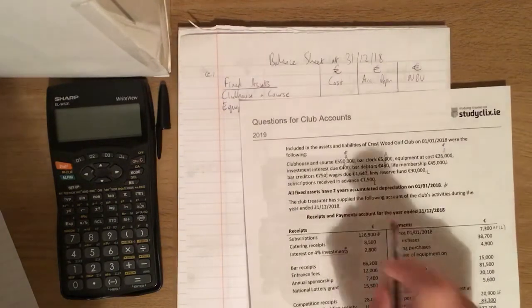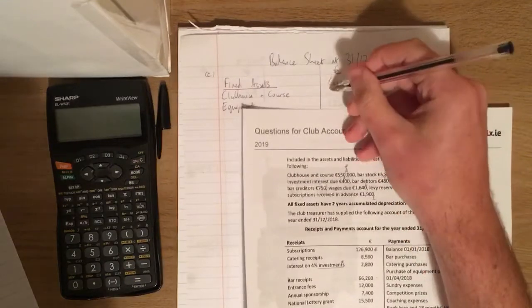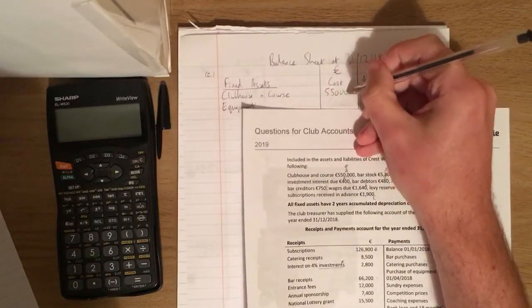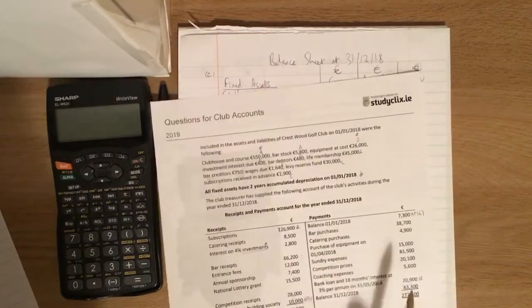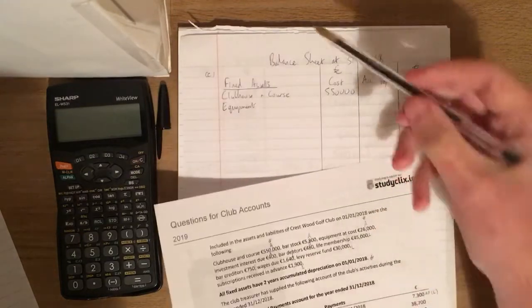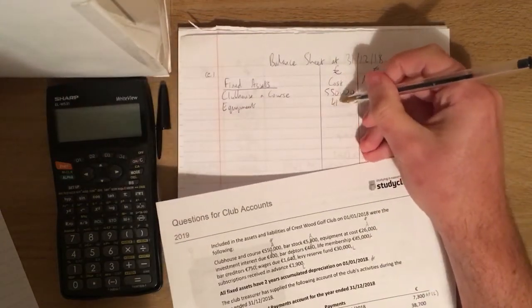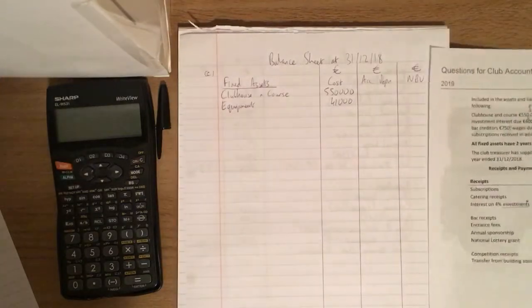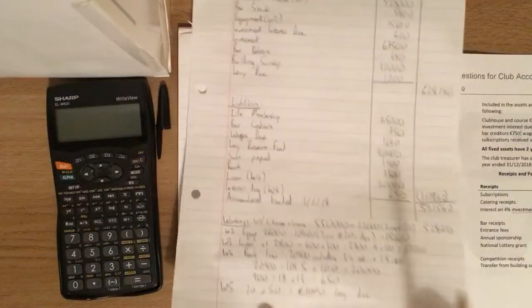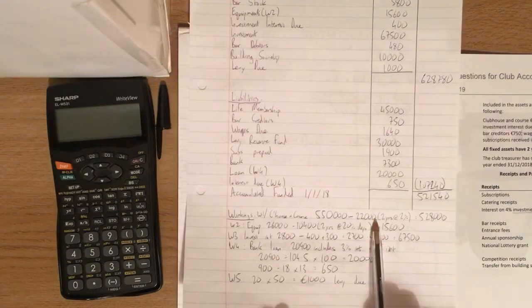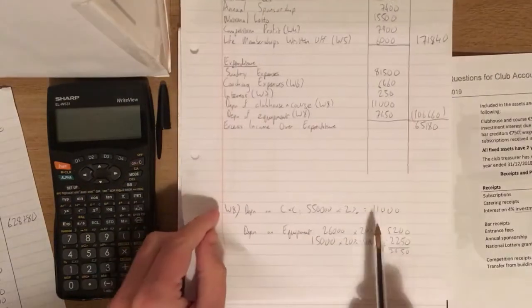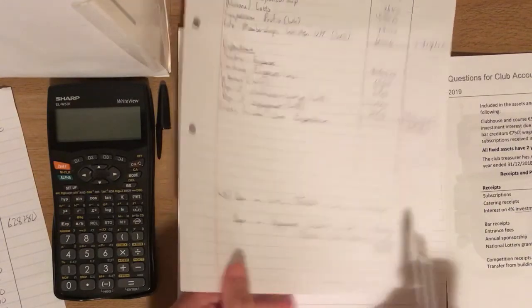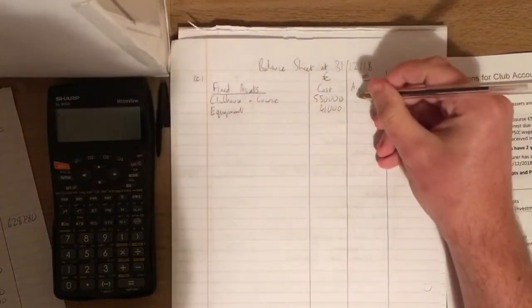So the cost for the clubhouse and course is $550,000, and for the equipment it's the 26,000 at the start of the year plus the 15,000 that you bought during the year, so that's 41,000 cost. Your accumulated depreciation for the clubhouse and course is 22,000 that you had to calculate as part of the accumulated fund, plus this year's depreciation, which you calculated to be 11,000. So 22,000 plus 11,000, 33,000 is the accumulated depreciation there.